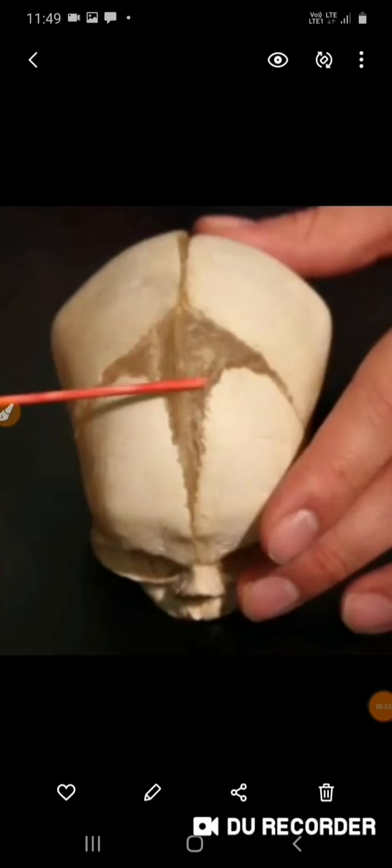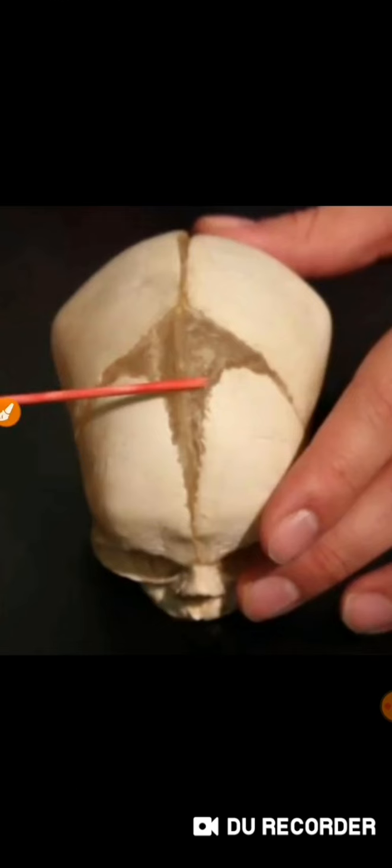In this picture you can see the skull of the neonate or newborn baby. Here is the top view of the skull.